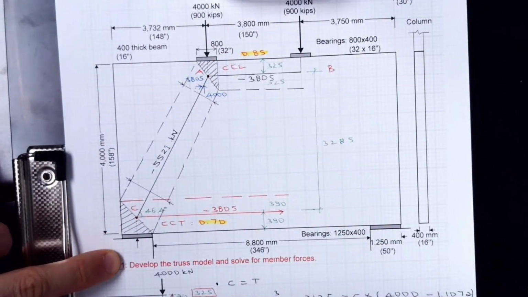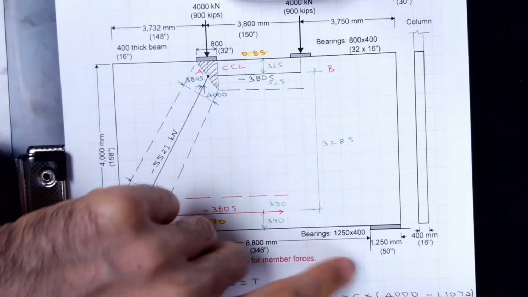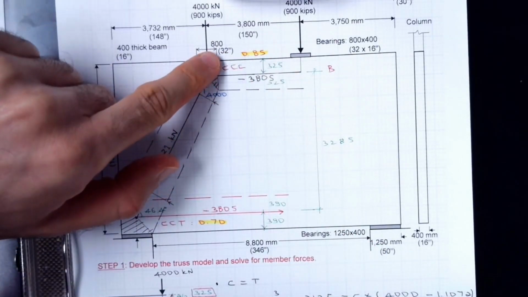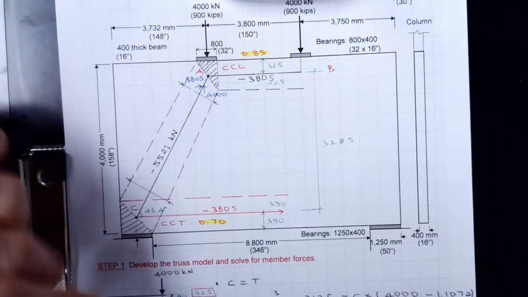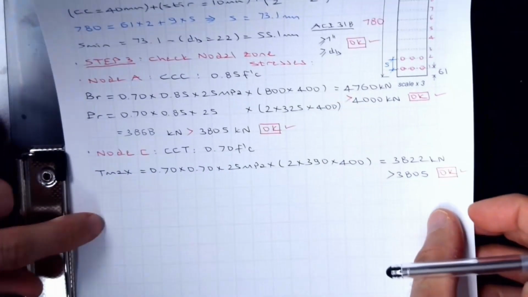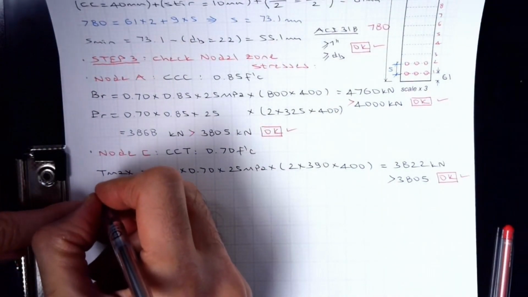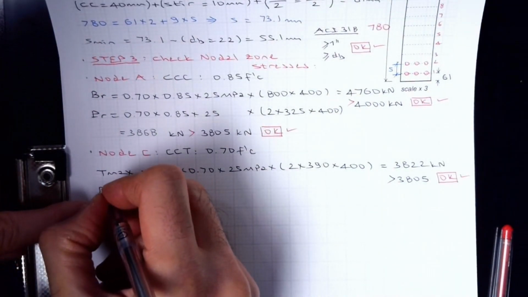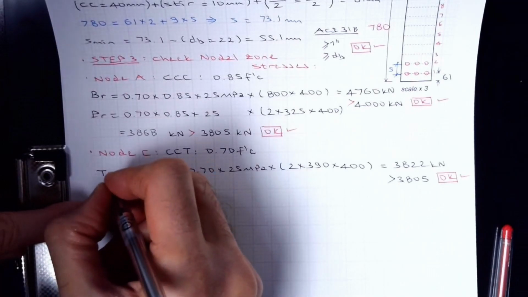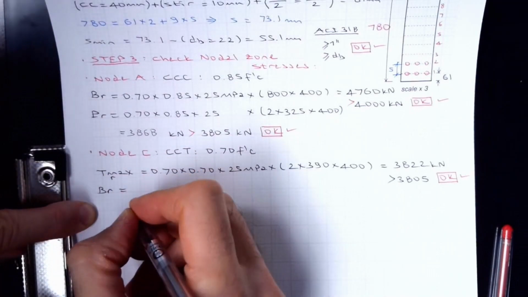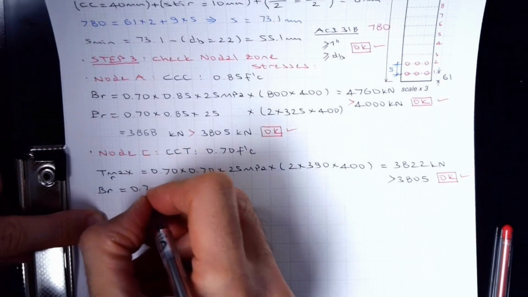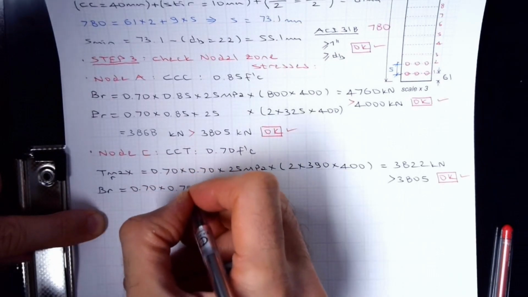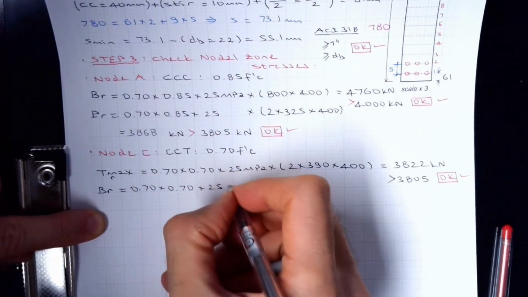And then I want to check the bearing. It's a pretty large bearing plate. It should definitely pass. If the top passed with 800, bottom will pass with 1250. But let's just check that one as well. Bearing, BR. You can call this TR. That's the maximum tension, which is 0.70, 0.70, 25.